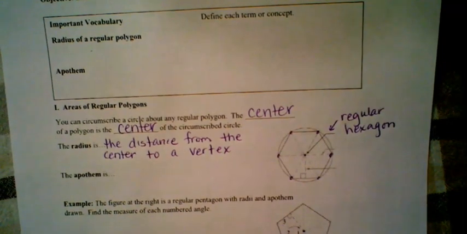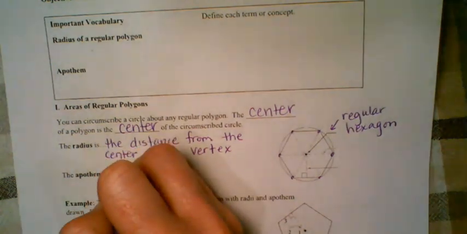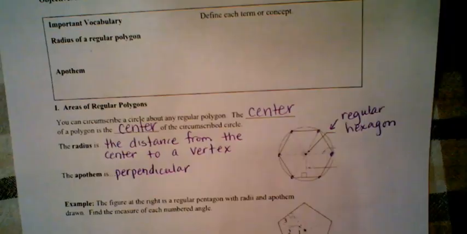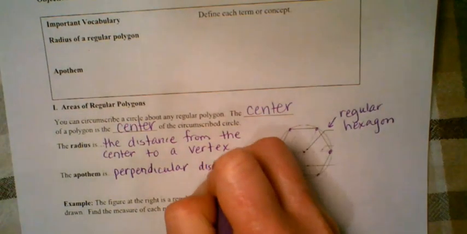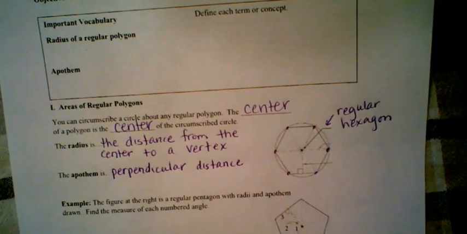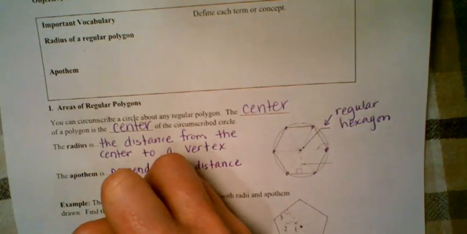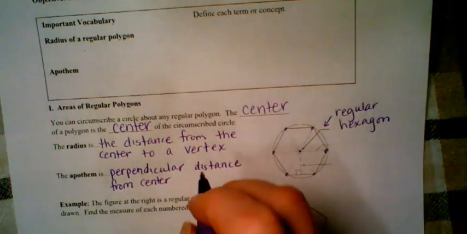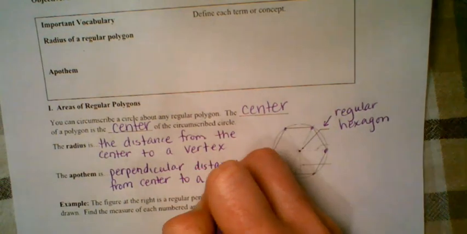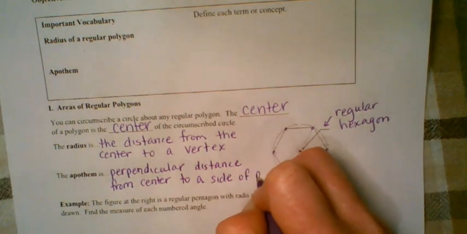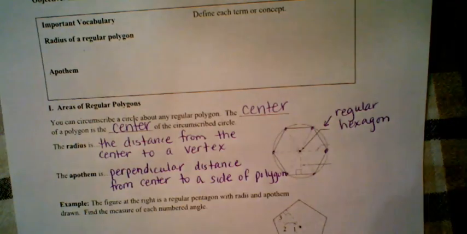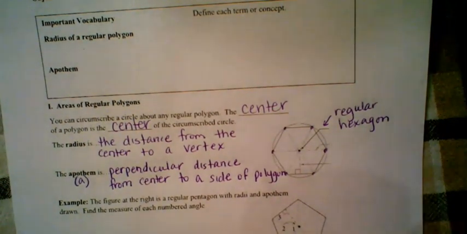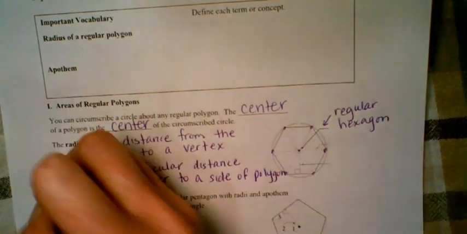The apothem is perpendicular, so meaning it makes a right angle, perpendicular. Okay, it is the perpendicular distance from center to a side of the polygon. Okay, and so we refer to the apothem as A, and usually the radius is R, lowercase r.